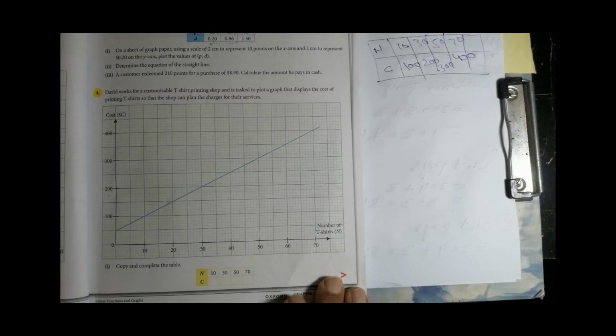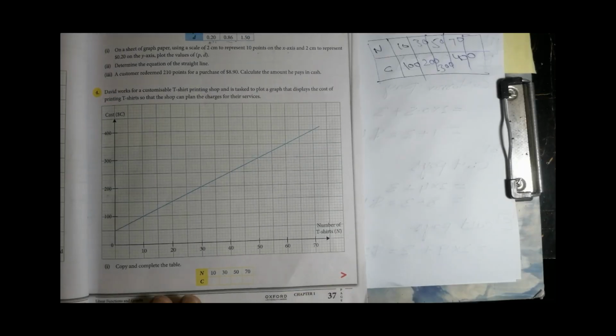So the possible explanation is that this is the overhead. Even if there is no sale of the t-shirt at all, David will charge $50, which is compulsory.